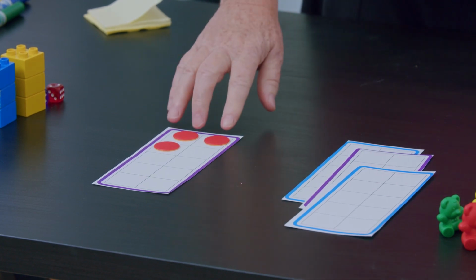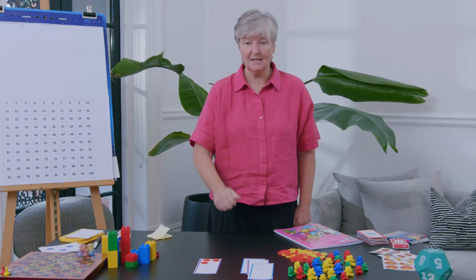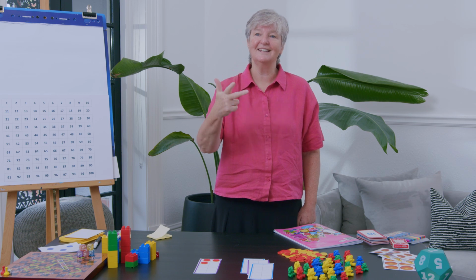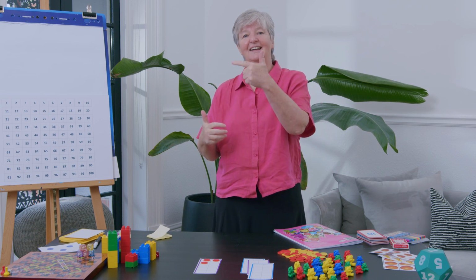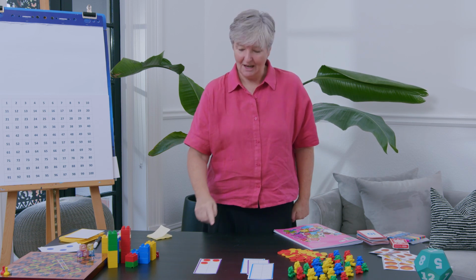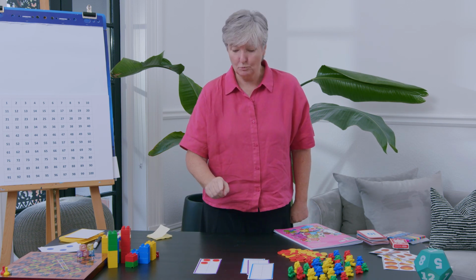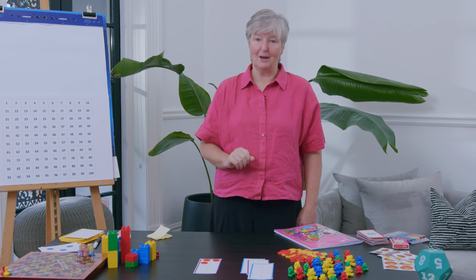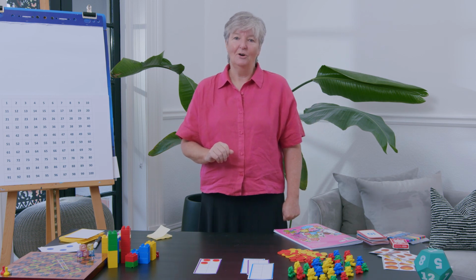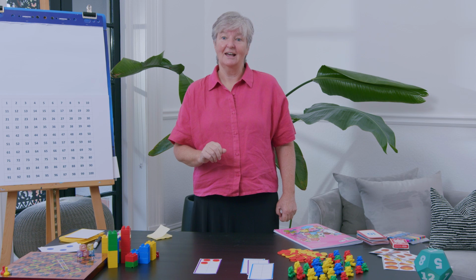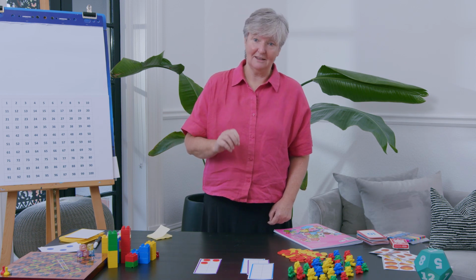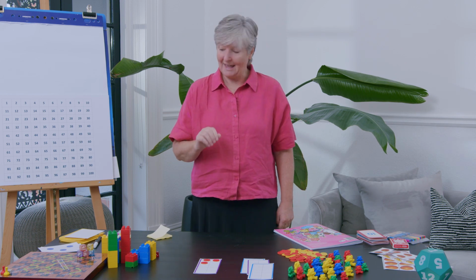I can say, I know there are 3. To get to 10, I go 4, 5, 6, 7, 8, 9, 10. 7 more. I can see that there are 7 spaces there, so that strategy works really well when you're using 10 frames. All of these strategies help you to work out the answers to questions about numbers and counting.